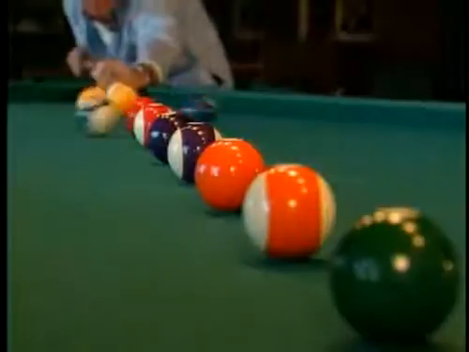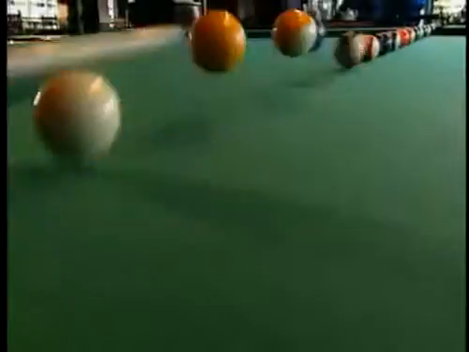Oh! Oh! It's kind of like that. Kind of like the pool balls, not exactly.